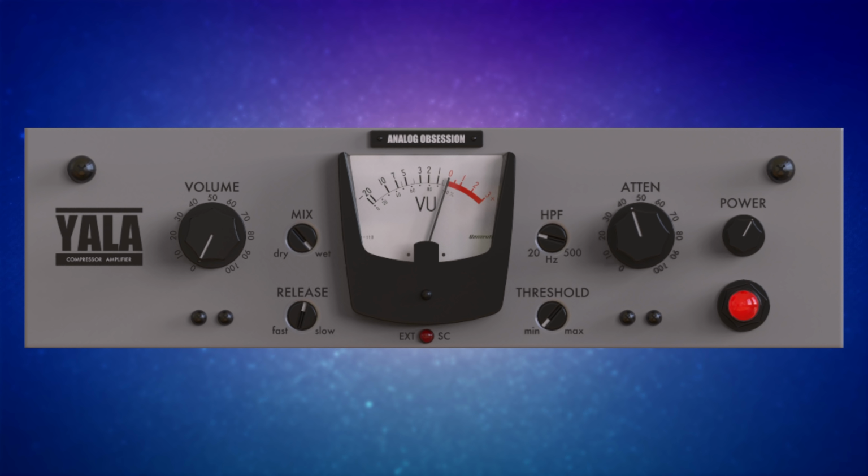Number 3. So I make no apologies for the fact that there are 2 companies who have dominated this top 5 with more than one compressor each, and they're there simply because I think they are just so good in comparison to the competition. So the second one here from Analog Obsession is called Yala, and it's here because of its quirkiness and because it really falls into that "oh my god, I can't believe this is free" type category. Let's have a look at its regular features first before we talk about its quirks.